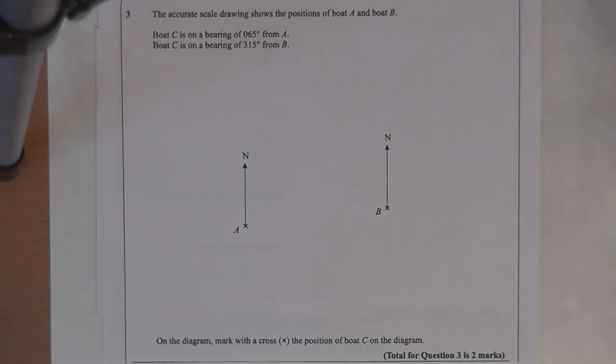We have not got a line between A and B, and in this case we don't need one, because we are not looking at the bearing between A and B or between B and A. We are looking at an extra point that is not marked on the map, which means we have to mark those two bearings on.